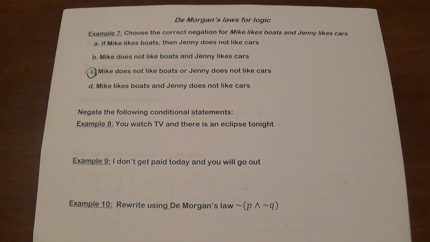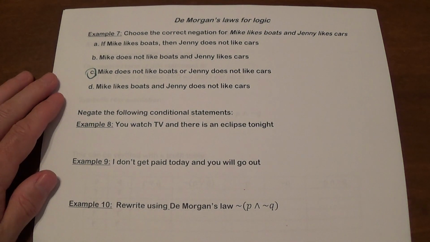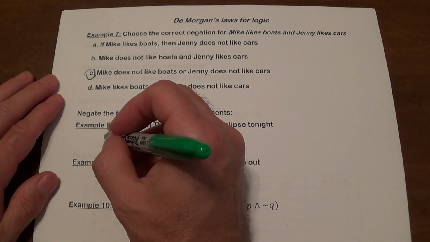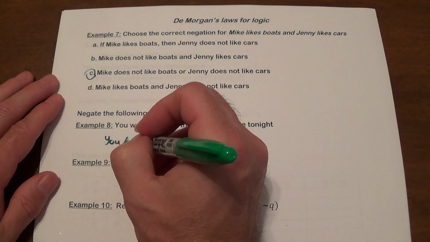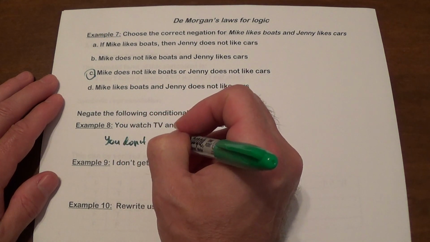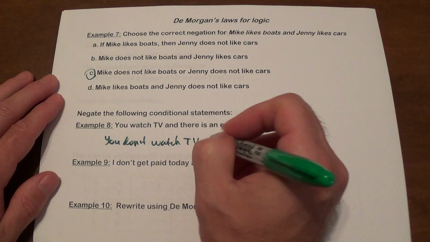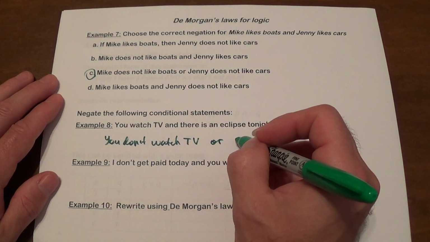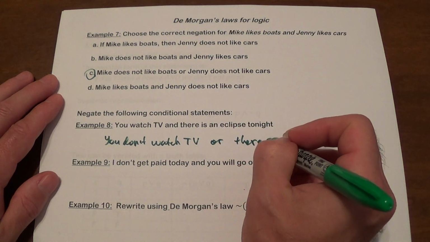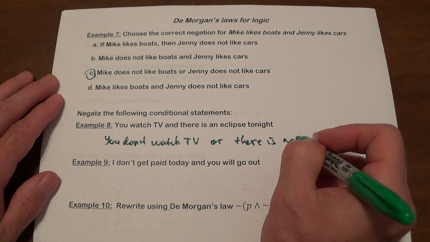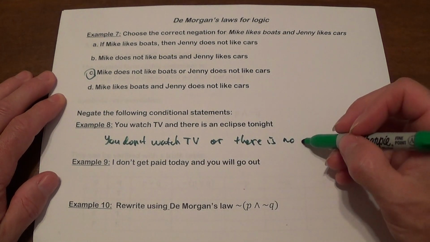So now we want to negate each conditional statement. You watch TV and there is an eclipse tonight. You don't watch TV, or there is no eclipse tonight, right?